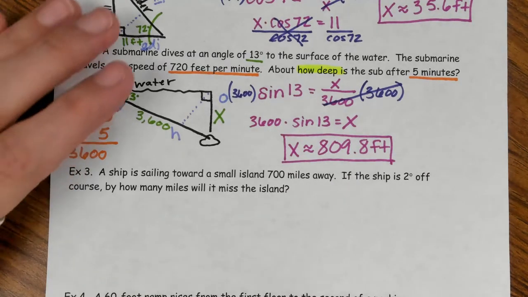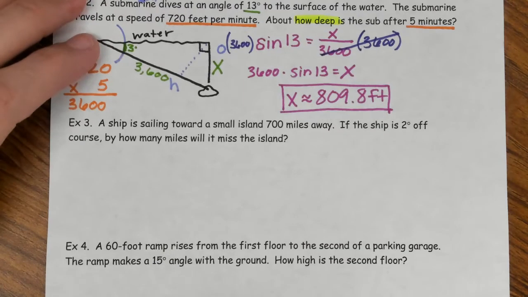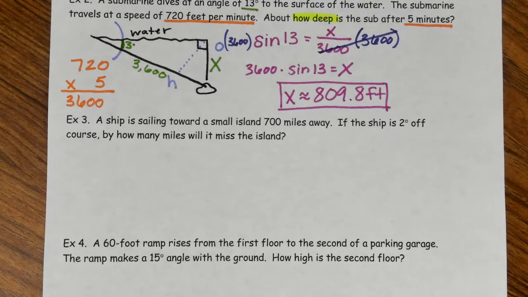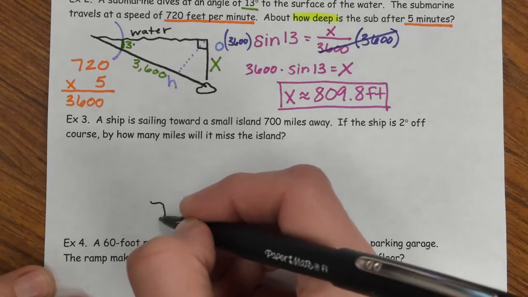Example number 3. We have a ship sailing towards a small island 700 miles away. If the ship is 2 degrees off course, we want to know how many miles it's going to miss this island by. Okay, so I'm going to start off by drawing my little island.